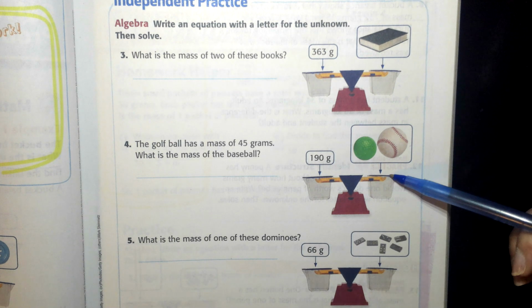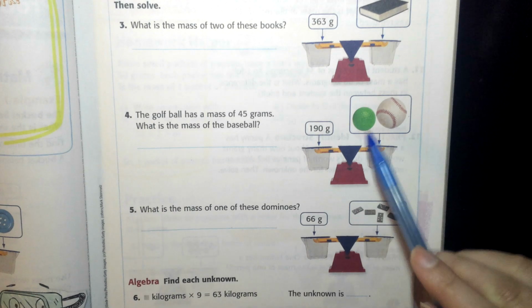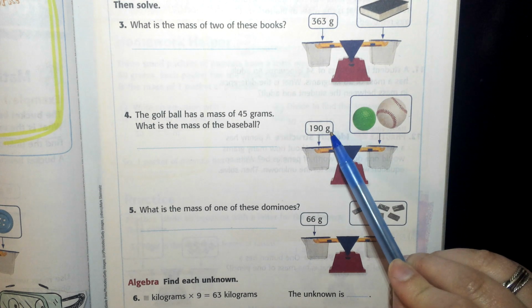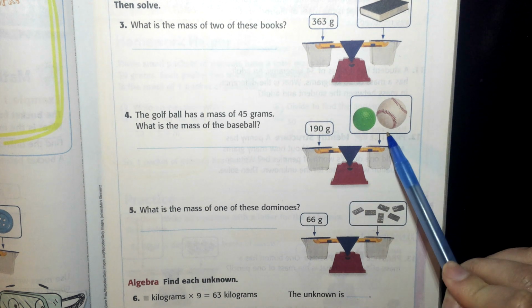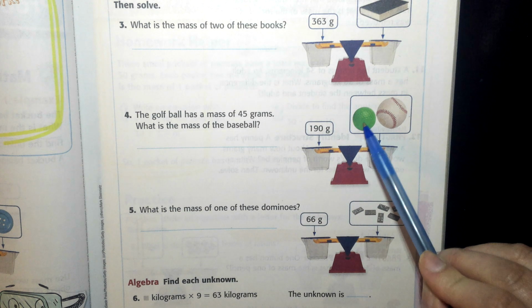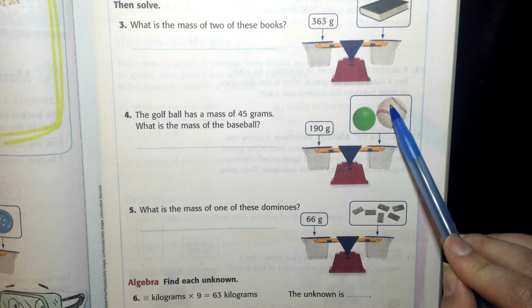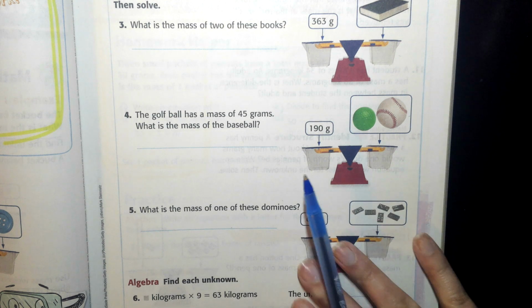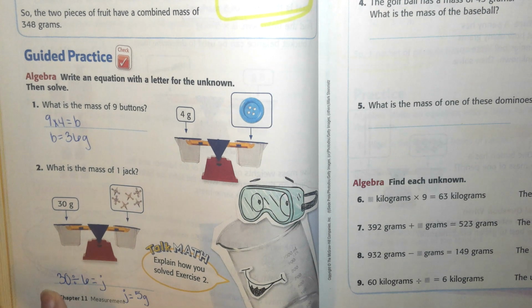The next one says the golf ball, that's this green guy here, has a mass of 45 grams. So how am I going to use this information to figure out just the mass of the baseball? If I took this one away, that's my clue for you, what might happen and what might I find out about the mass of my baseball? This one here says, what is the mass of one of these dominoes? This scale gives me the mass of 1, 2, 3, 4, 5, 6 dominoes. This question here, number 5, reminds me a lot of question 2 over here. So this is a clue for you also.